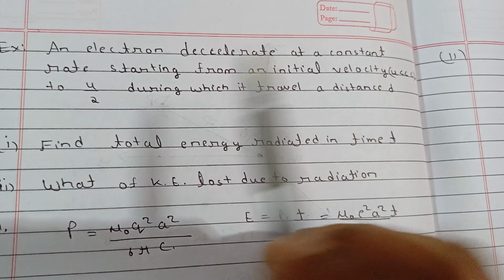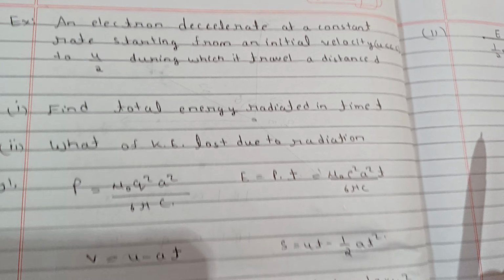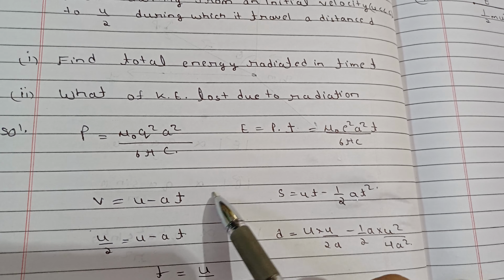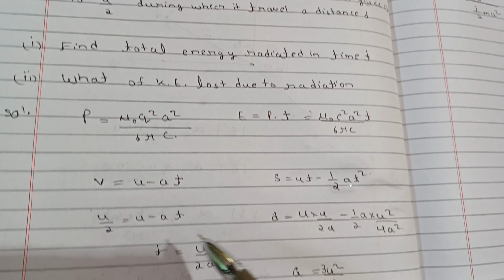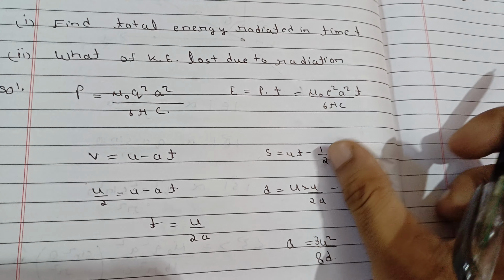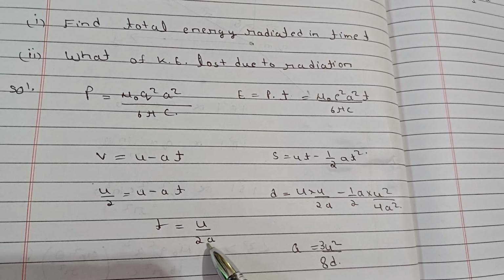So speed is changing from u to u by 2 and deceleration is a. So we'll use the equation v equals u minus at, because it is decelerating. So v is the final velocity u by 2, initial is u, and from here t will be u by 2a. We need to find this acceleration also, because we don't know this term.